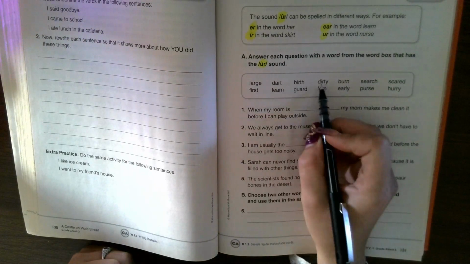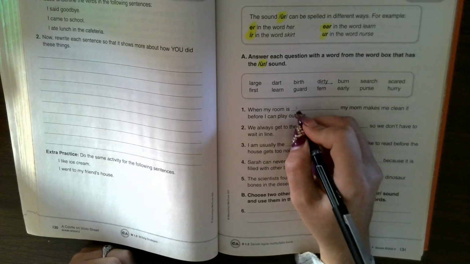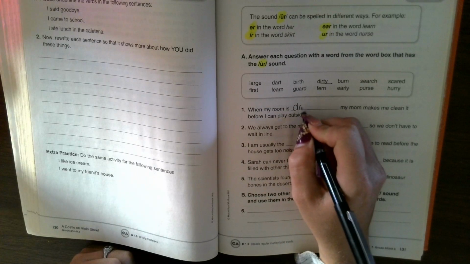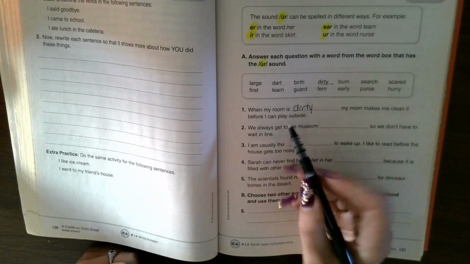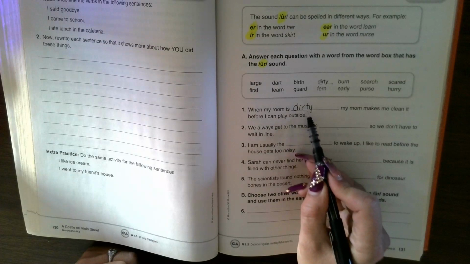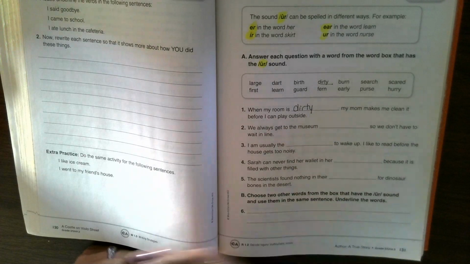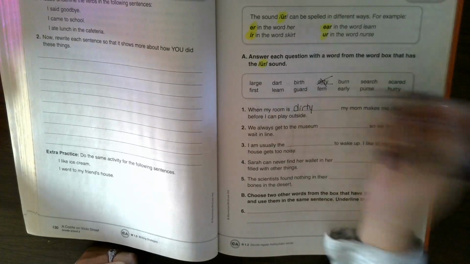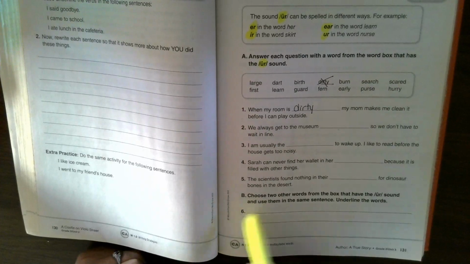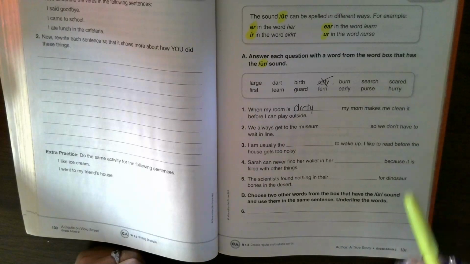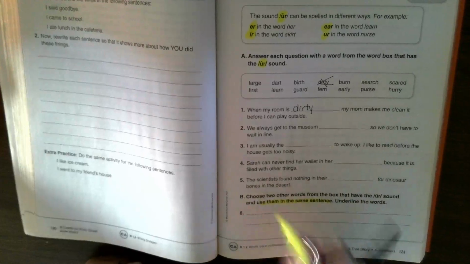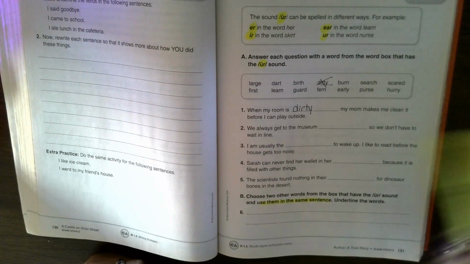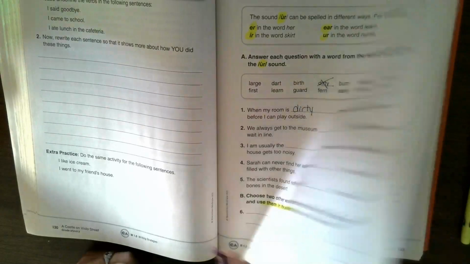So, and that choice is there. When my room is dirty, see the IR gives you the... So if I know D, T, dirty, good. All right, so we're going to cross that off. So you won't use all these words. But then you're going to choose 2 other words from the box that have an sound and use them. Look at this. Use them in the same sentence, okay? And underline the words or highlight them or color them, one of them.